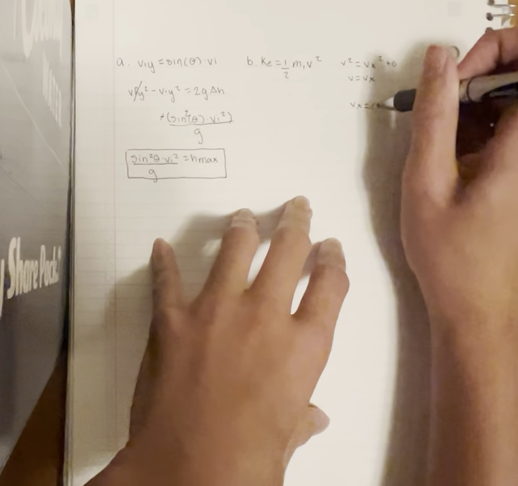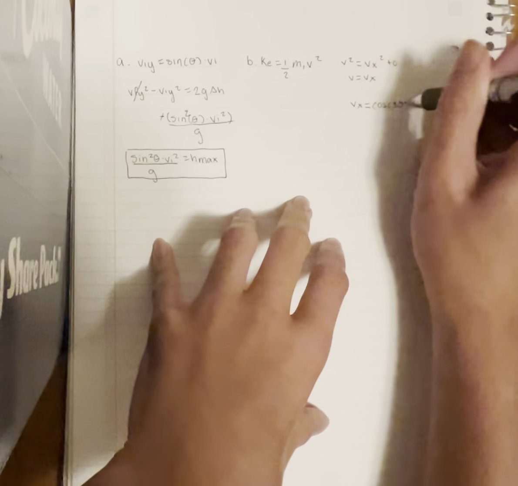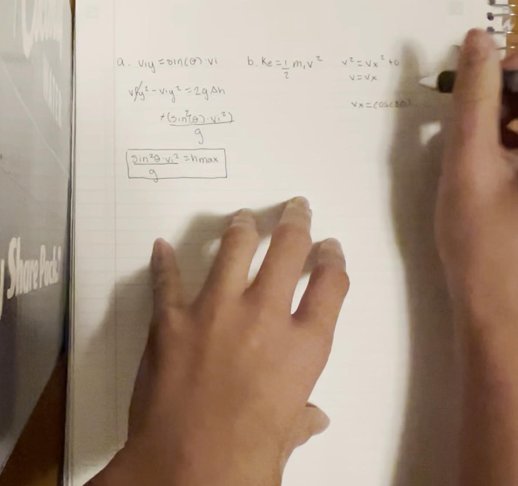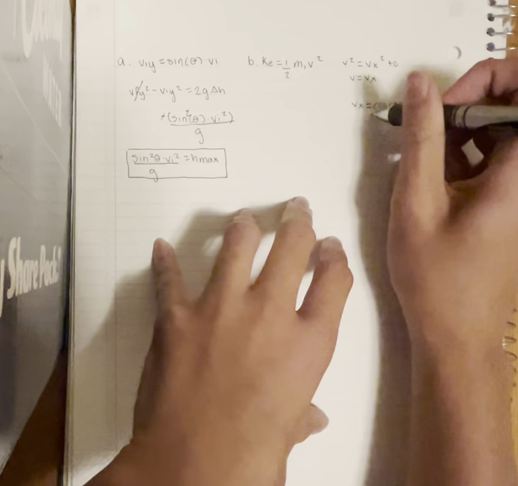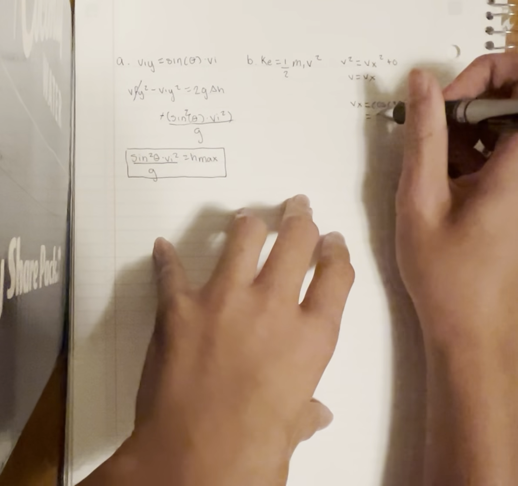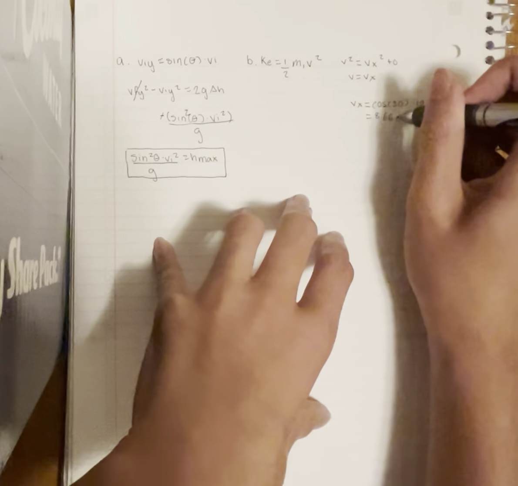cosine 30 times 10 meters per second, which is equal to 8.66 meters per second.